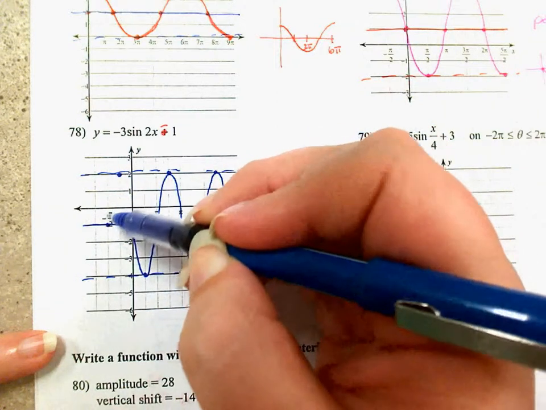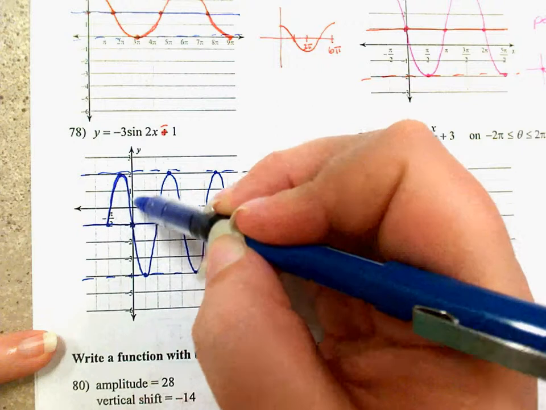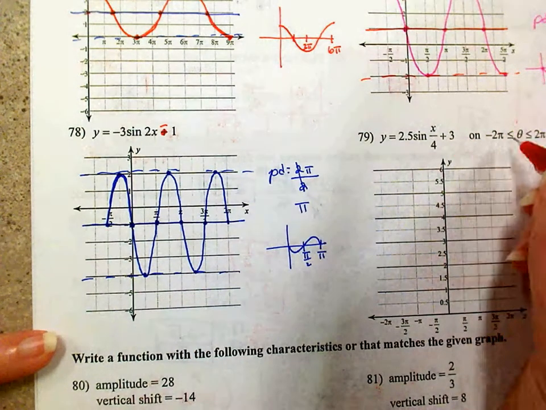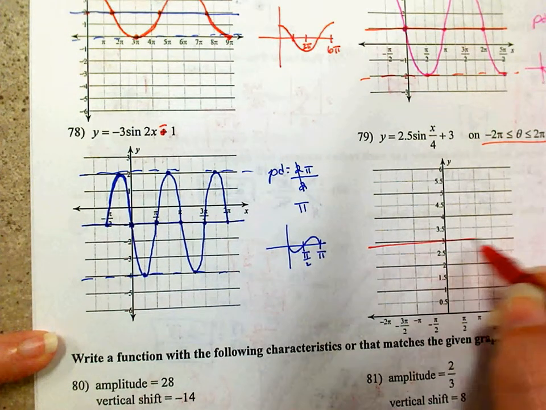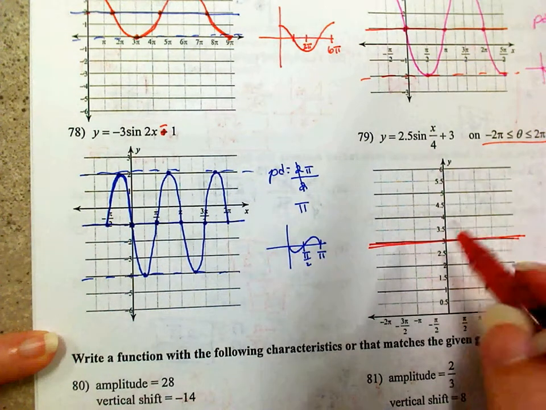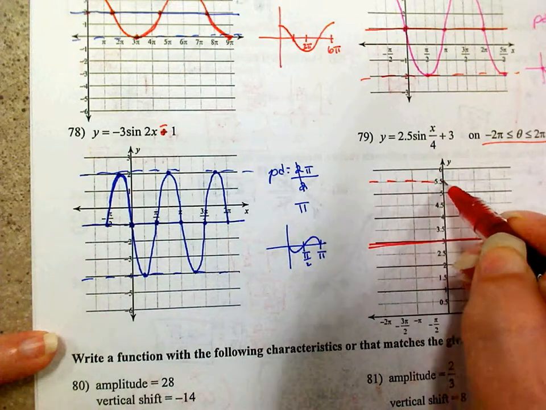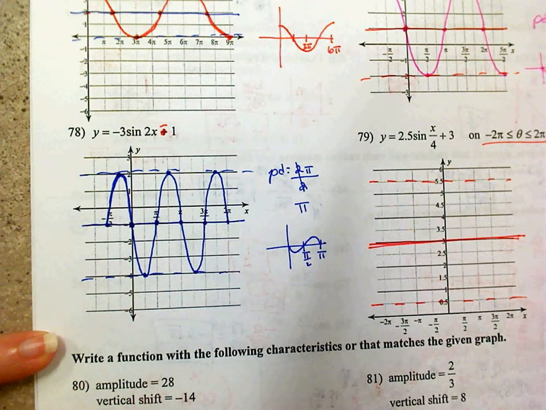On this one, I only want you to graph on this window, and I want to go up 3. Okay. And then I want to go up 2.5, so from 3 that's 5.5. And then down 2.5, which means 0.5. And then my period is 2 pi divided by 1/4. Divided by 1/4, same thing as multiplying by 4. So 2 pi times 4 is 8 pi.